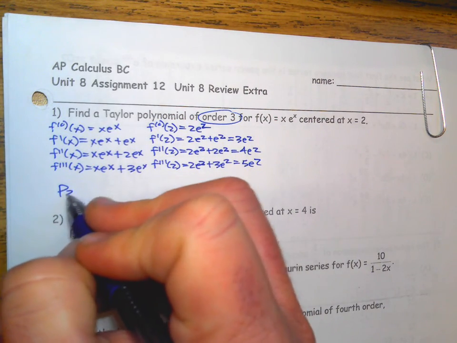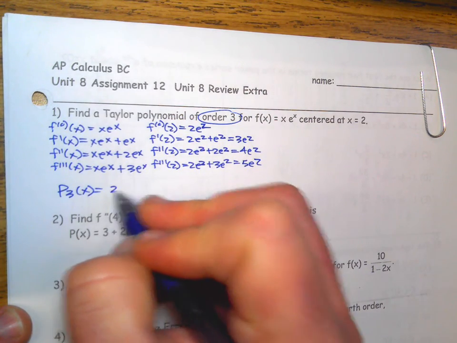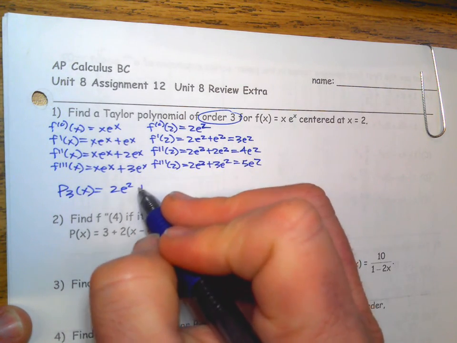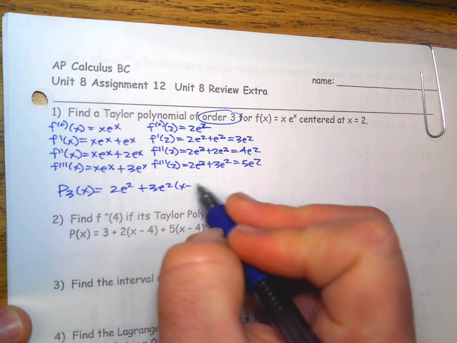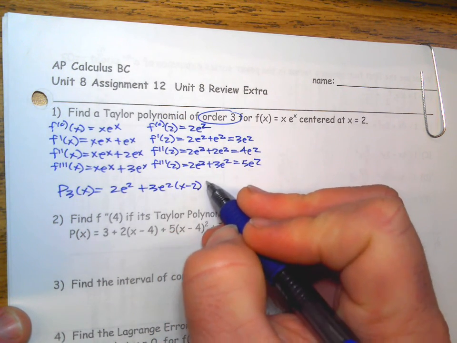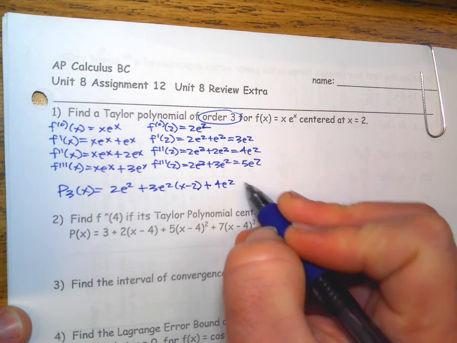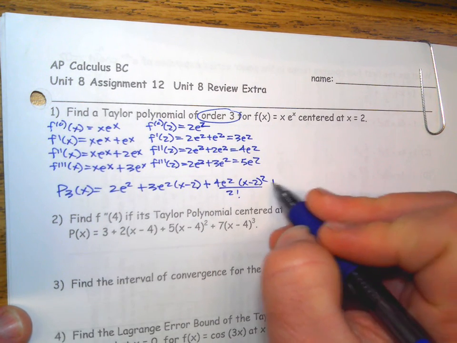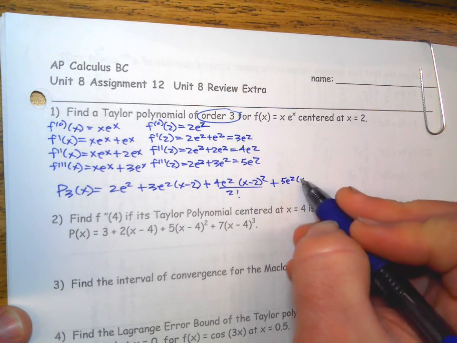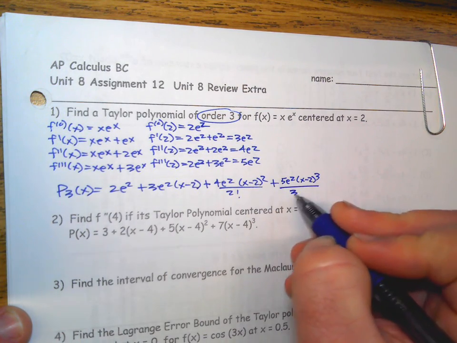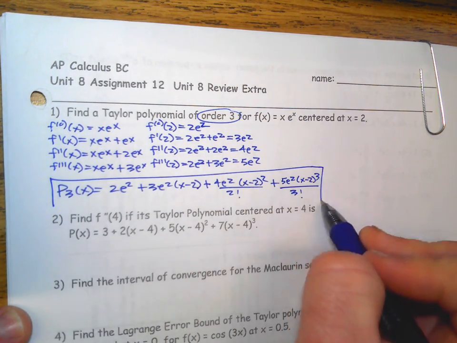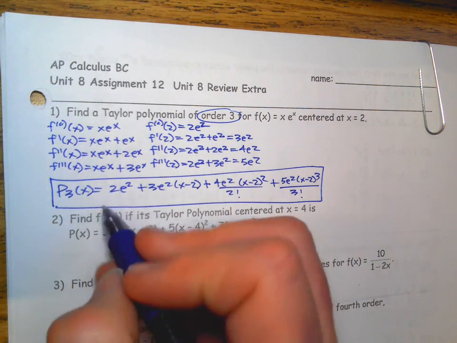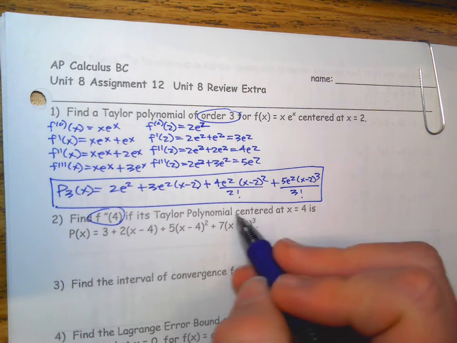So the third order Taylor polynomial: the first term is 2e to the 2 times (x minus 2) to the 0 power over 0 factorial. It goes away. Plus 3e to the 2 (x minus 2) to the first power over 1 factorial. Plus 4e to the 2 (x minus 2) squared over 2 factorial. Plus 5e to the 2 (x minus 2) to the third power over 3 factorial. There you go.